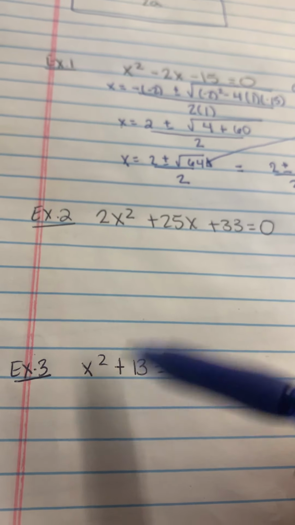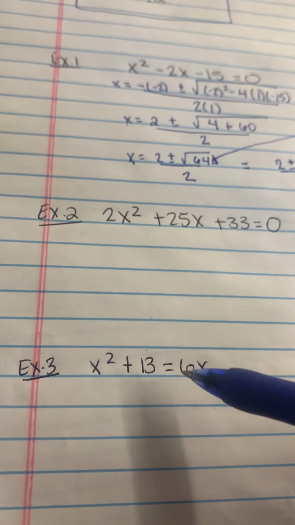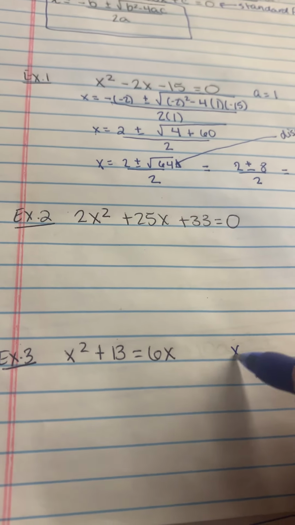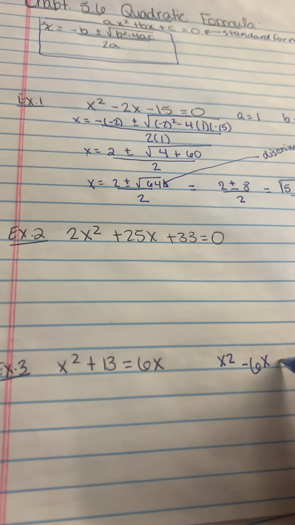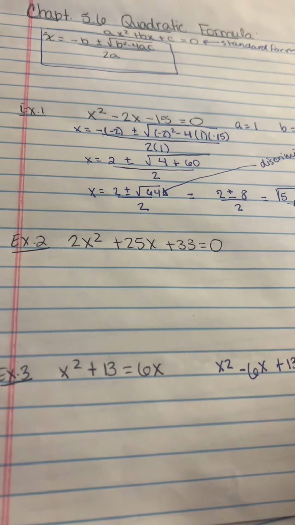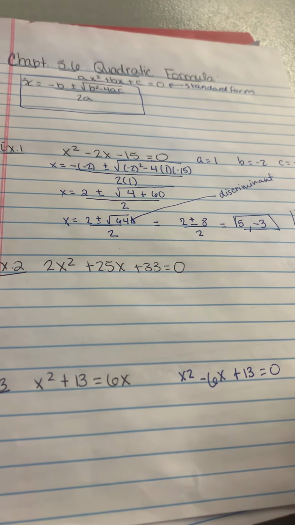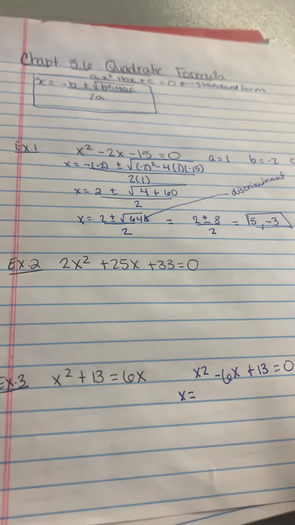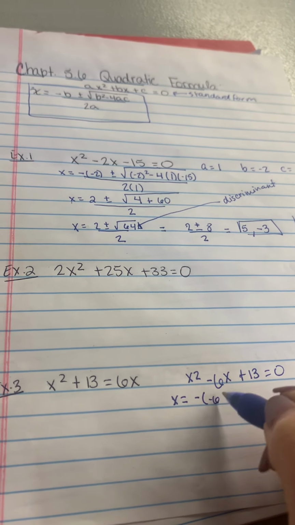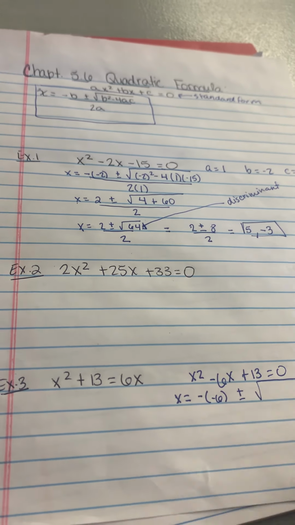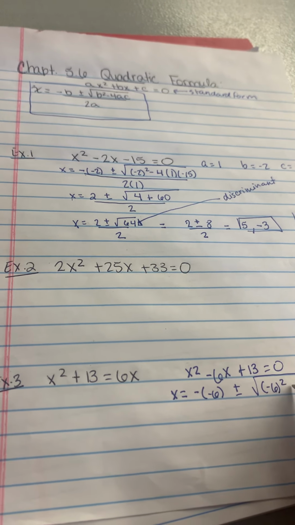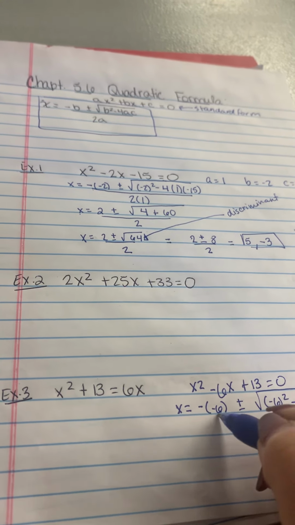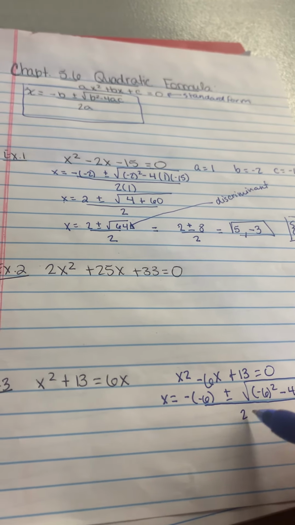All right, so here, you can do this one on your own. Here you have x squared plus 13 equals 6x. So I'm going to bring 6x over. So you have x squared minus 6x plus 13 equals 0. So a is 1, b is negative 6, and c is 13. So you have x equals negative negative 6 plus or minus the square root of negative 6 squared minus 4 times 1 times 13, all that over 2 times 1.